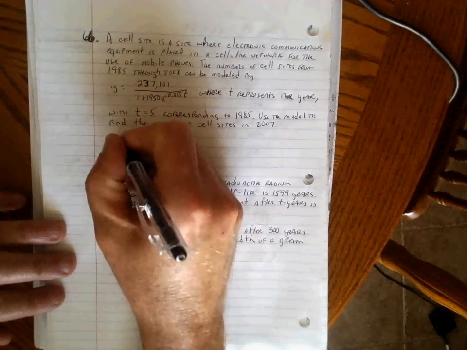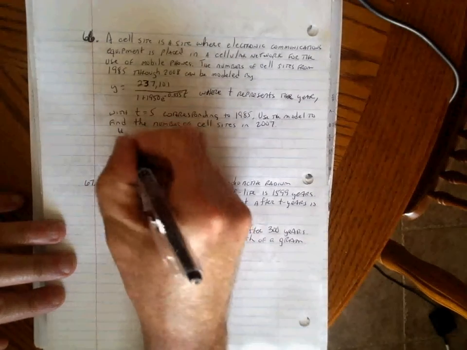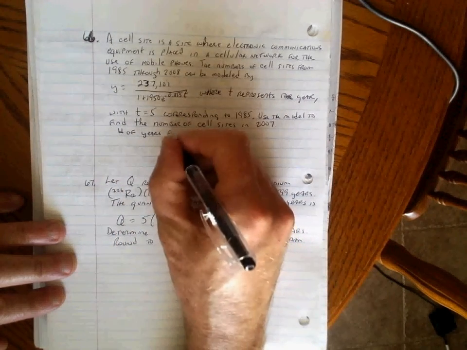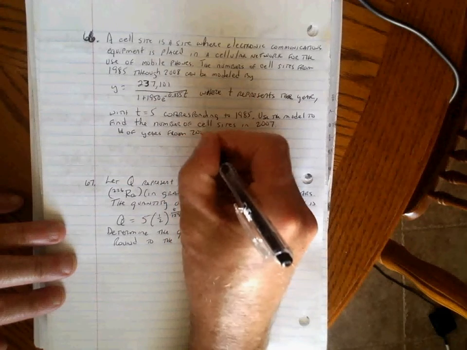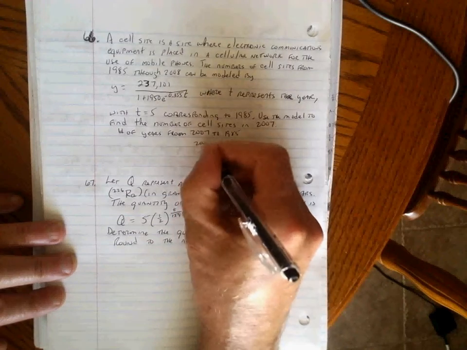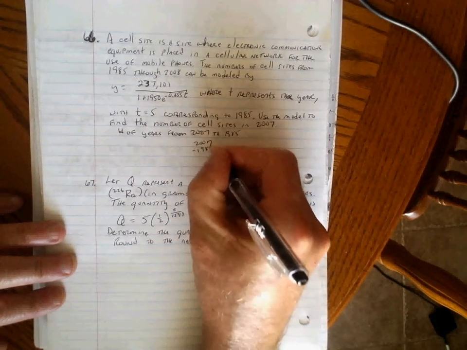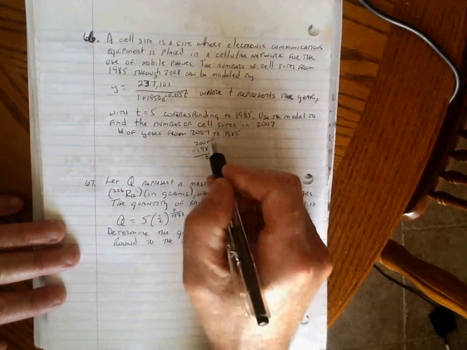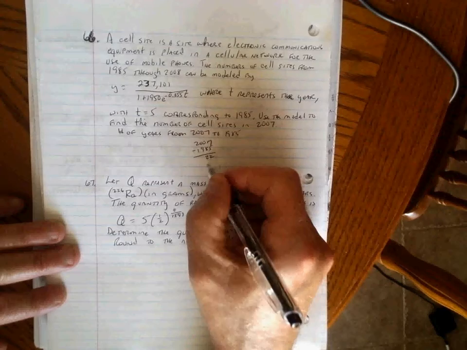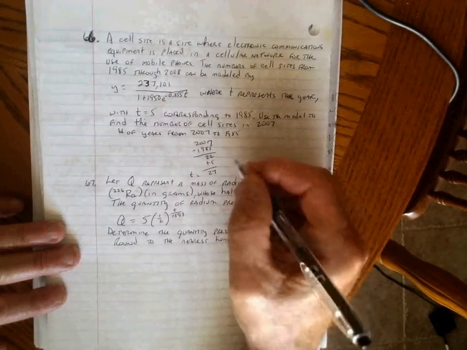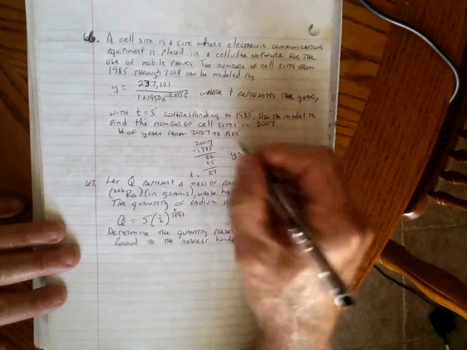First, we need to find out what value of t we're going to have. So here is the number of years from 2007 to 1985. It's 2007 minus 1985. That's going to be 22 years. But t equals 5 corresponds to 1985, so that means we're going to have to add 5 to get 27. T equals 27. So we're going to evaluate this function when t equals 27.